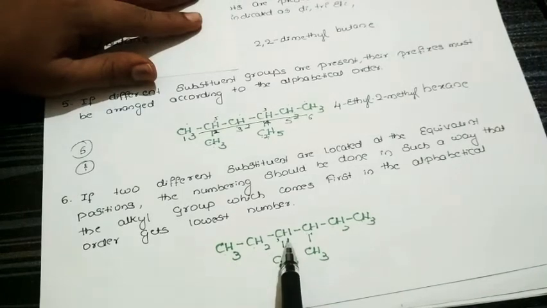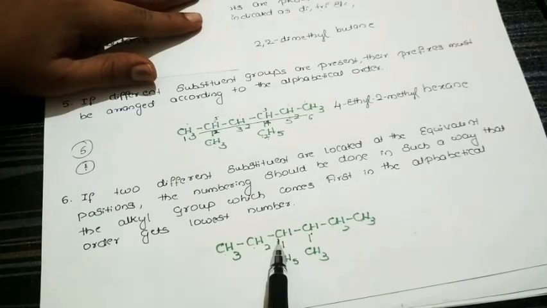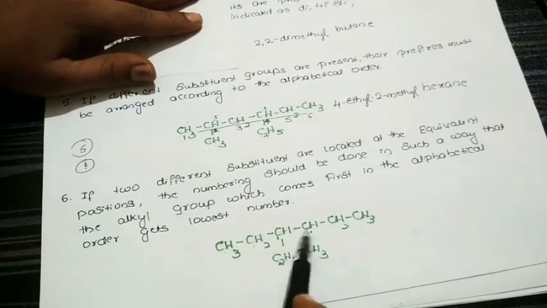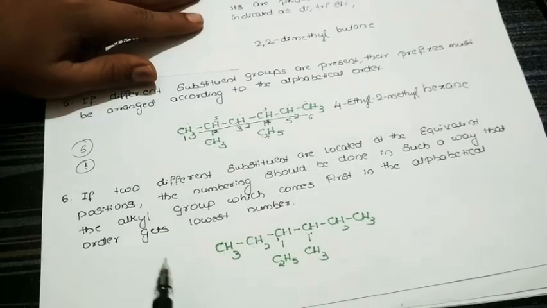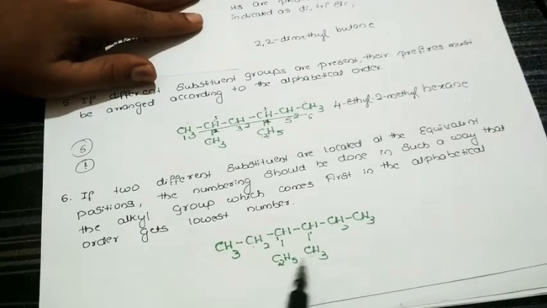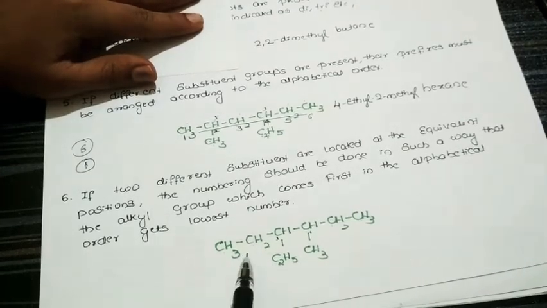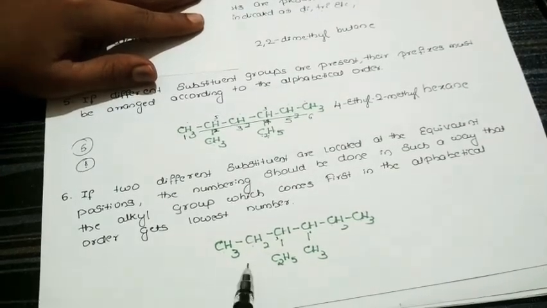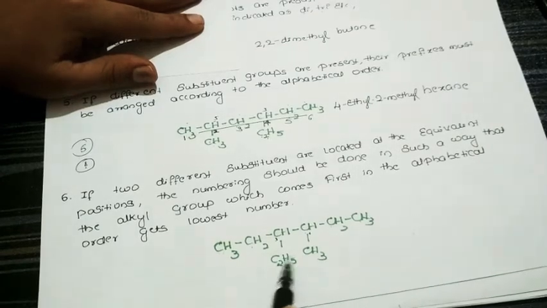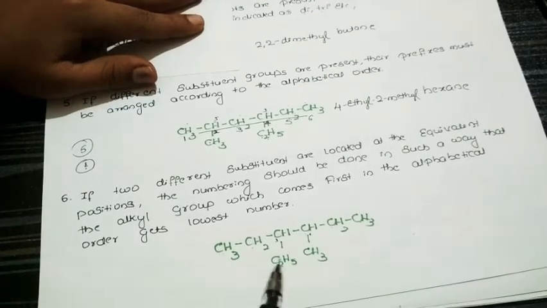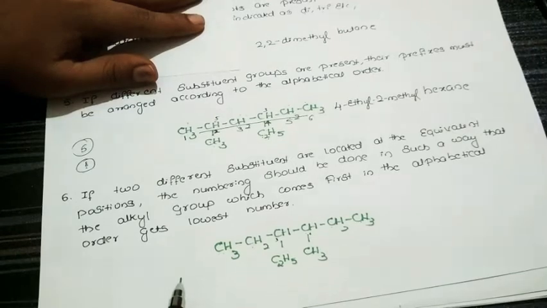If I go in this way, here also I'm getting third position. Means both substituents are equidistant. So in such cases, you have to number in such a way that between the two substituents, the one which comes alphabetically first should get the least number.